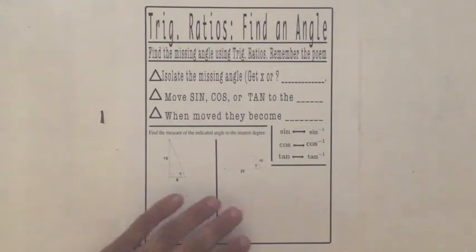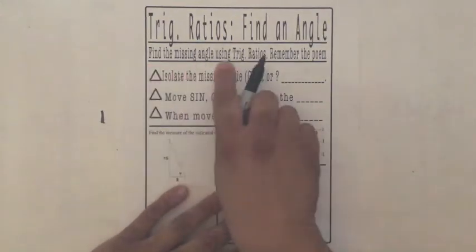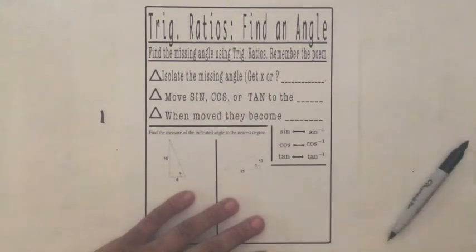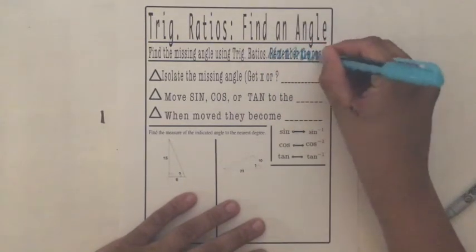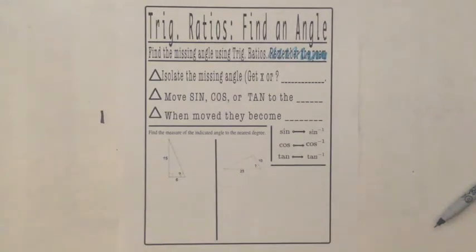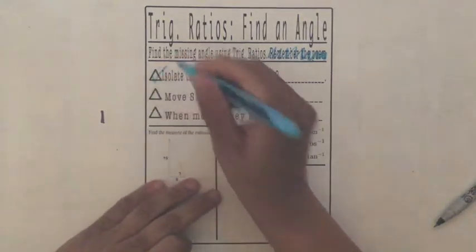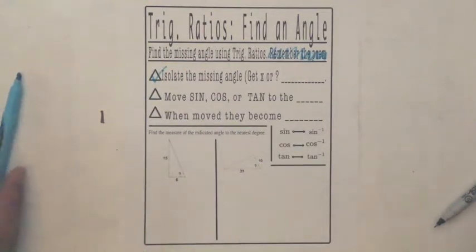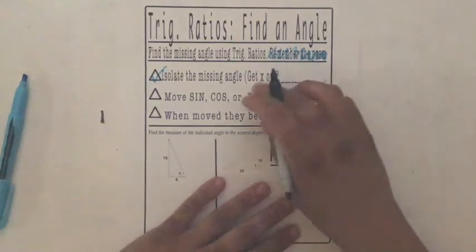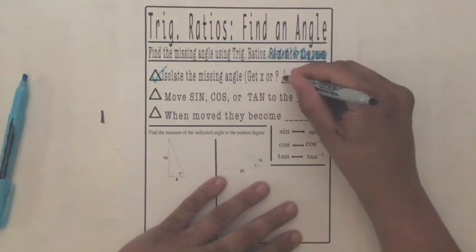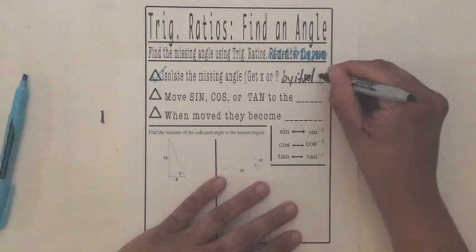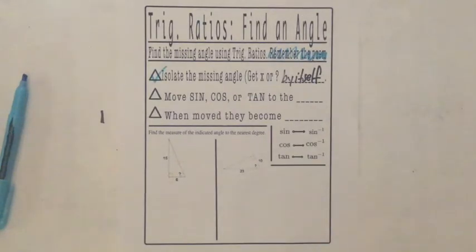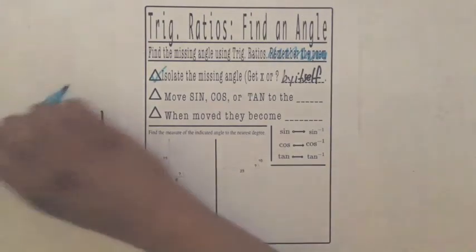We're going to find a missing angle using trig ratios. Remember, we have to remember the poem: Some old hippie caught another hippie tripping on acid. So our first triangle here is we're going to isolate the missing angle. We're going to get the x or the question mark by itself.